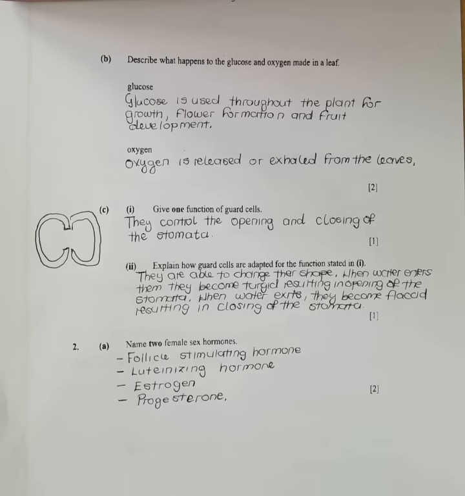In this question, candidates were required to give two female sex hormones. Here I've just listed all of them, but in the exam, candidates were required to just write two of the female sex hormones. Let us move on to the next question.